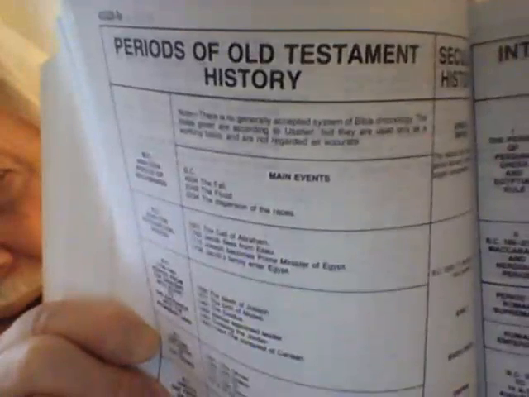And then he's got condensed Old Testament studies, condensed outline. Now he takes all the minor and major prophets, he goes through them, then New Testament condensed. Then he has periods of Old Testament history with that on the left, and then secular history on the right, and then the interval between the testaments. I'll give you a sample of what that looks like right here. And let's take a look at this one. That in itself is quite remarkable.